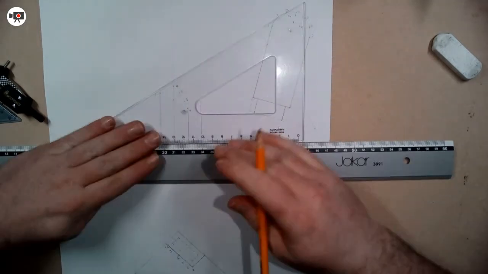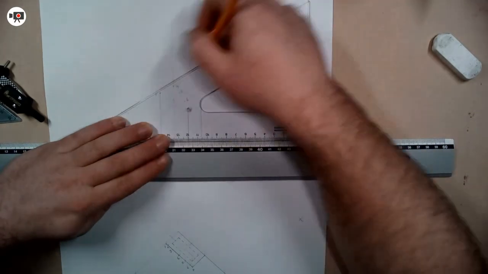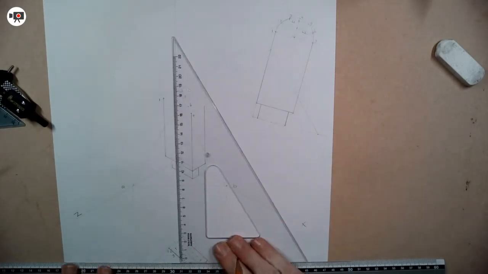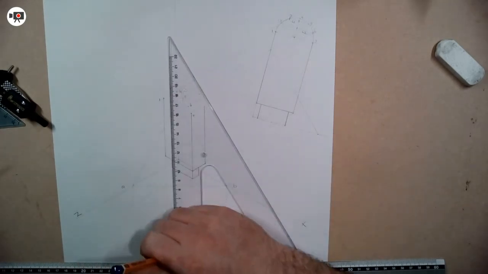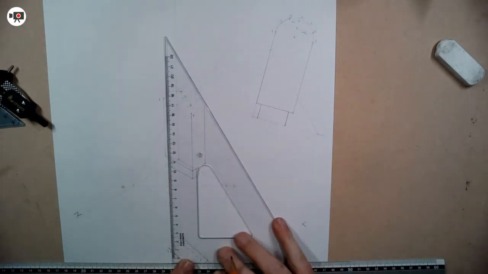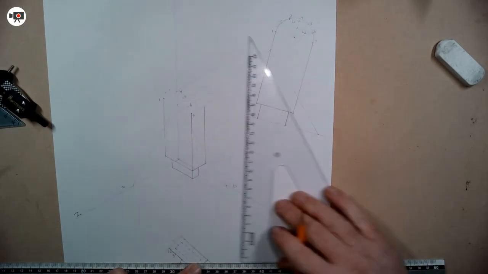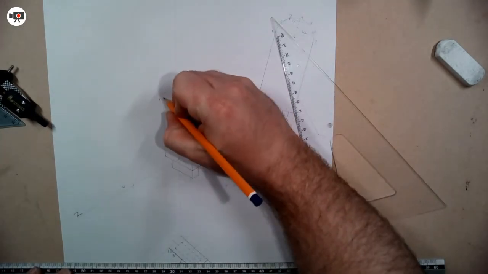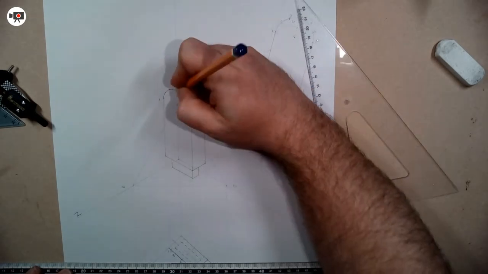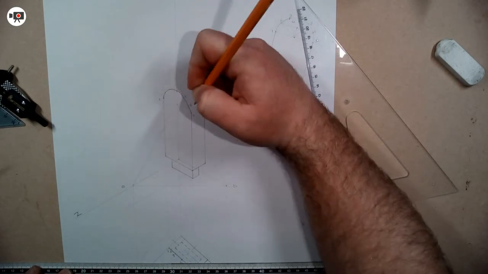I do the same to find points 2 and 3. They're basically on the same line, so I don't need to bring down point 2 as well. Project up point 3. Find it there. And point 2, just there. And I can draw that curve in now freehand, as neatly as possible.